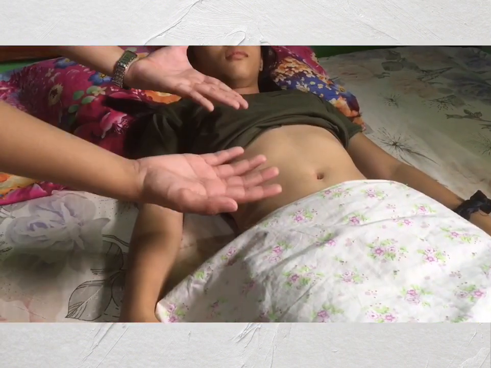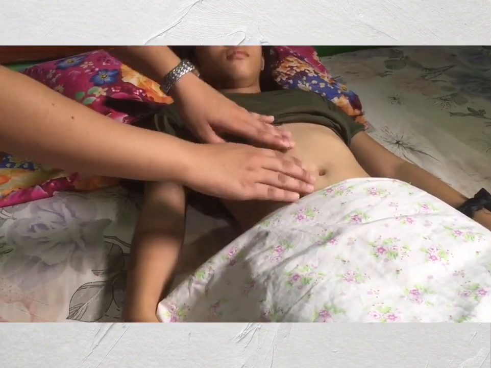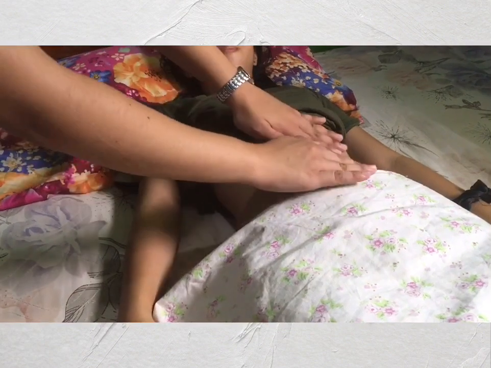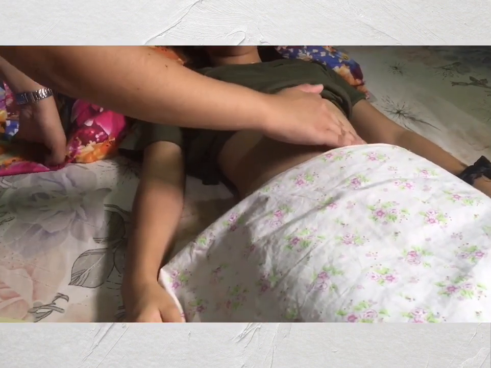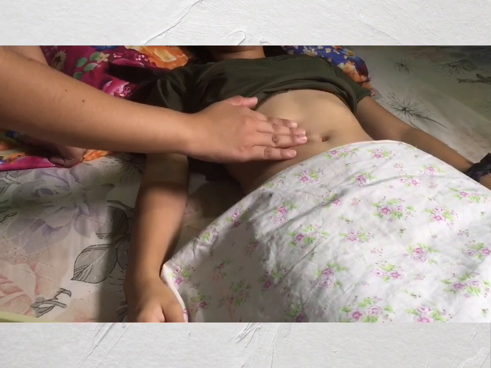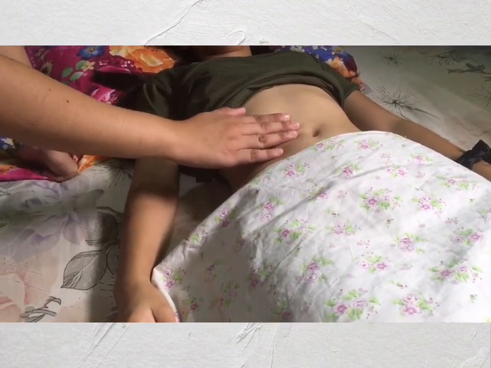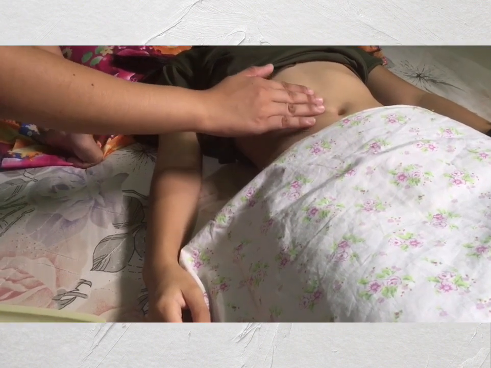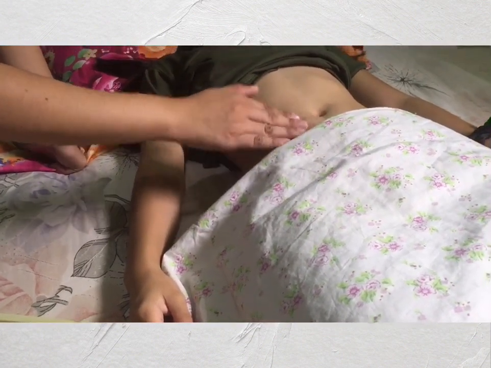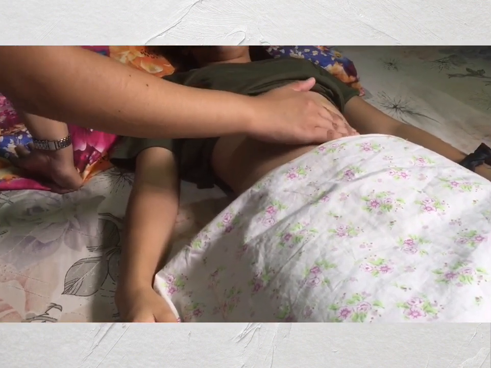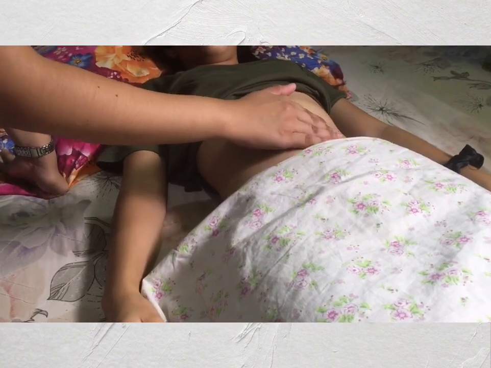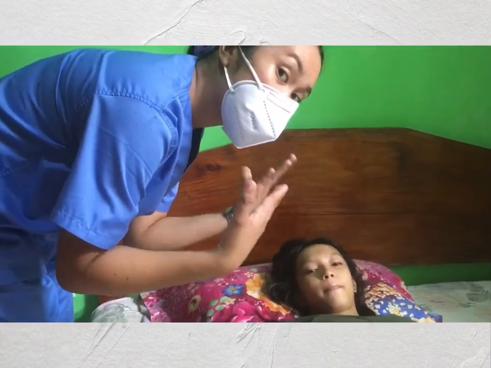So, next to palpate is her umbilicus. So, okay, palpate po natin. So, her umbilicus area and the surrounding area are free of swellings, bulges, or masses naman. Hindi po masakit, ma'am? Hindi po. Okay. Now I will be palpating her aorta.